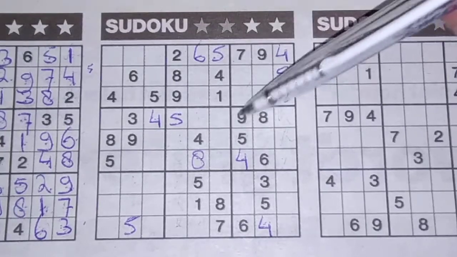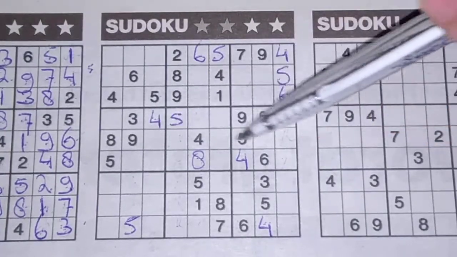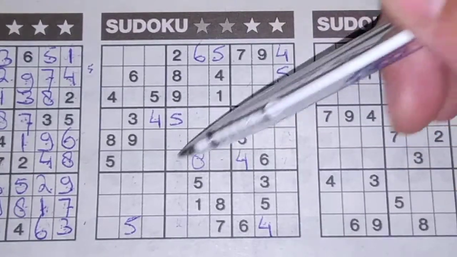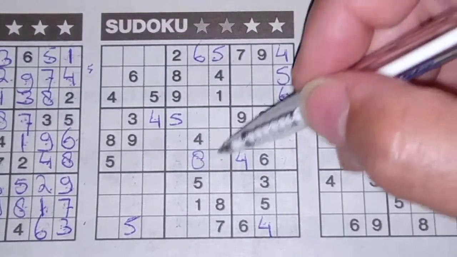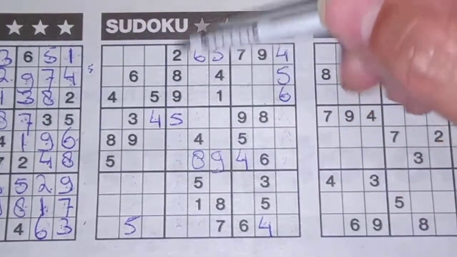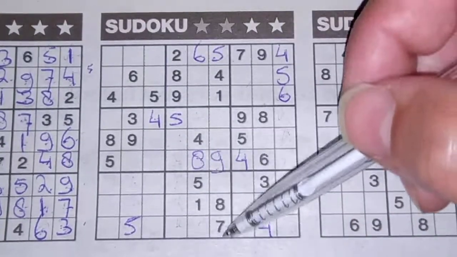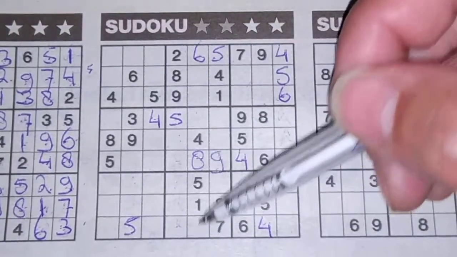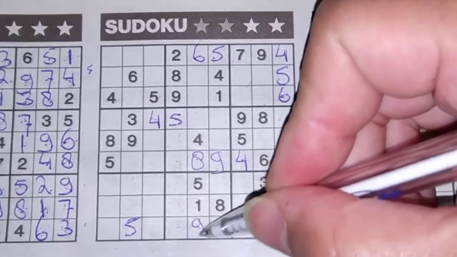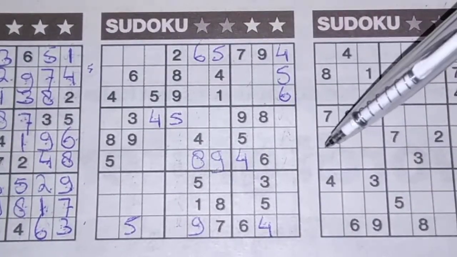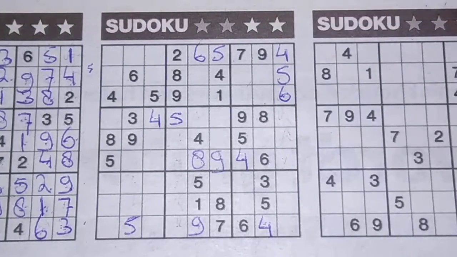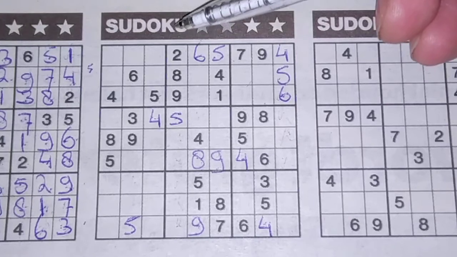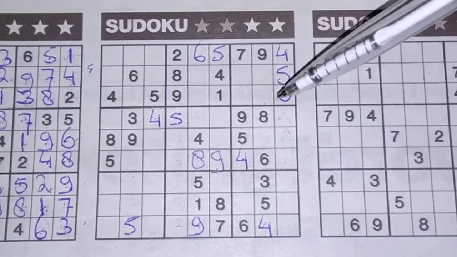Which number? 9 in this row, 9 in the middle row, so on the row below, the only 2 places for the 9 are here or there. I see here 9, no 9 there. 9 should be here. 9 in this column, 9 in the column next. So in the column between, the middle column, the only place for the 9 should be here. Then I cannot continue with the 9.